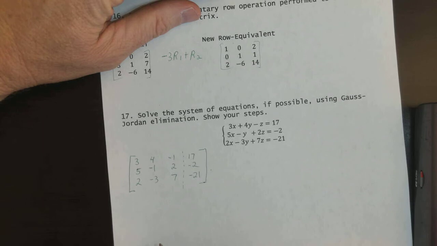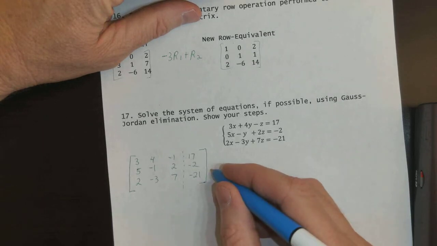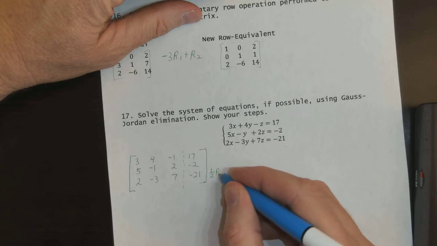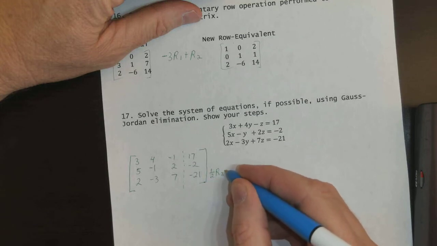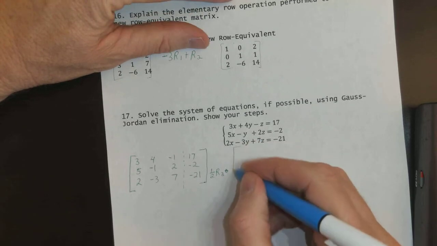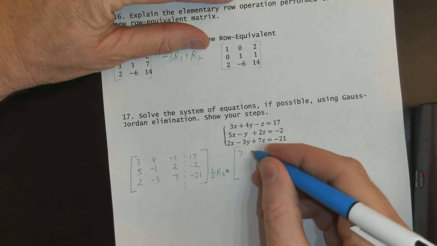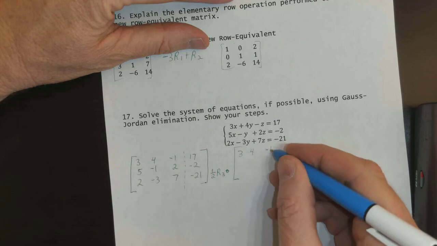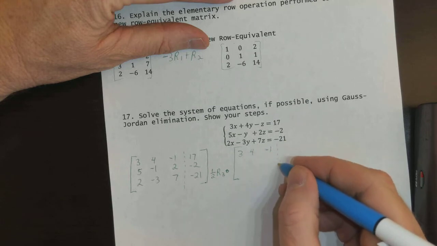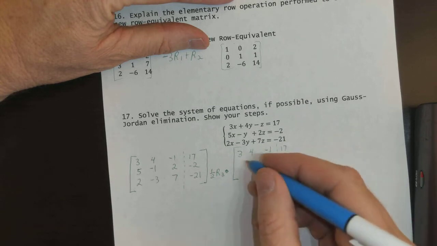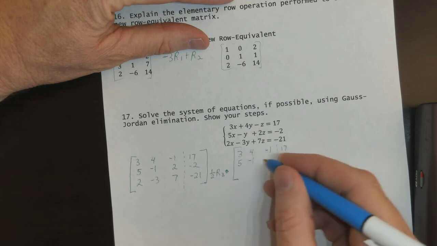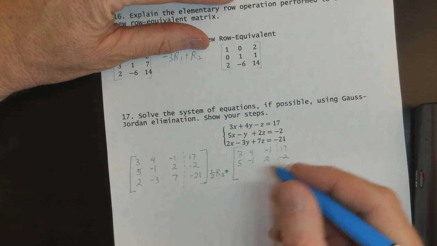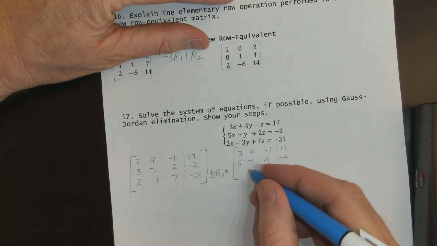But I'm going to take 1/2 times row 3. That gives 1, negative 1.5, 3.5, negative 10.5, with the other rows 3, 4, negative 1, 17, 5, negative 1, 2, negative 2.